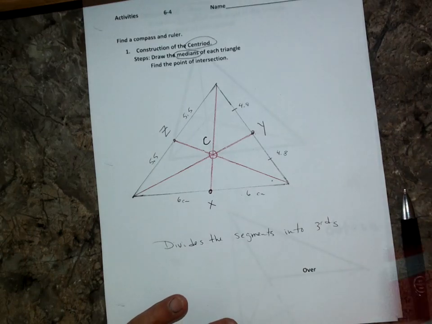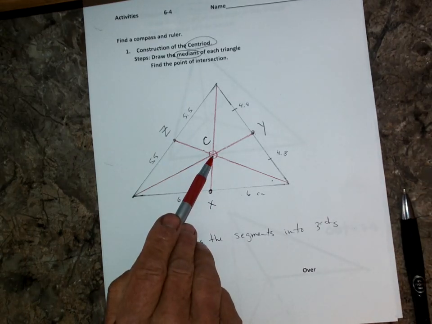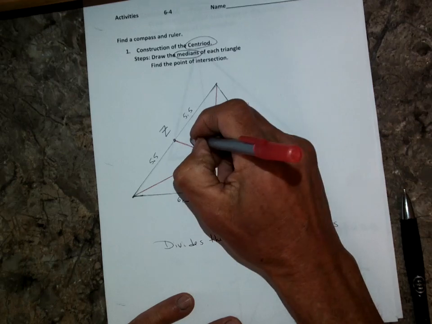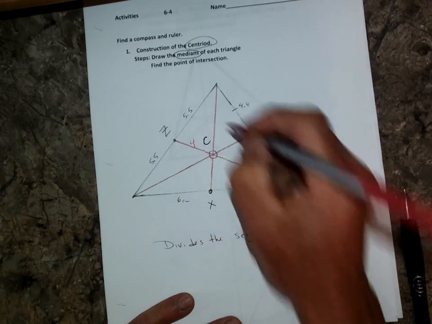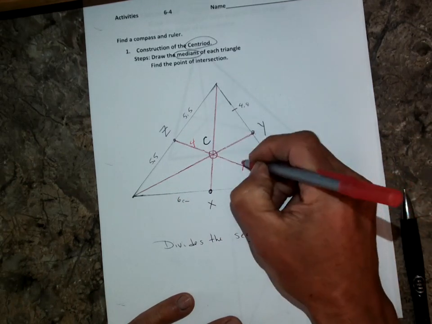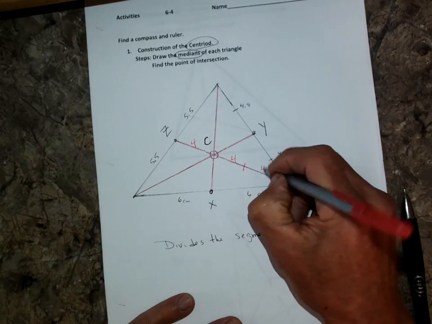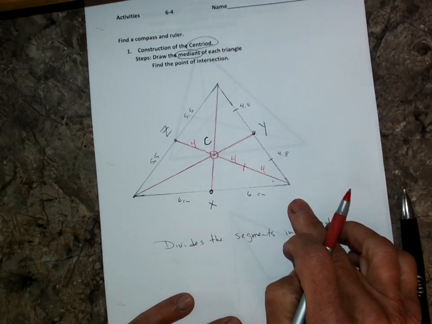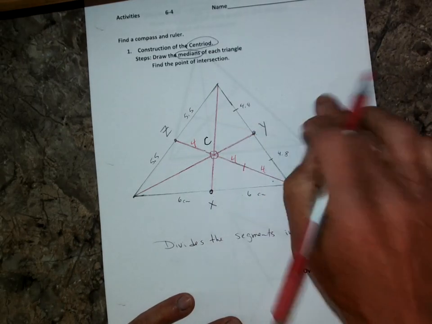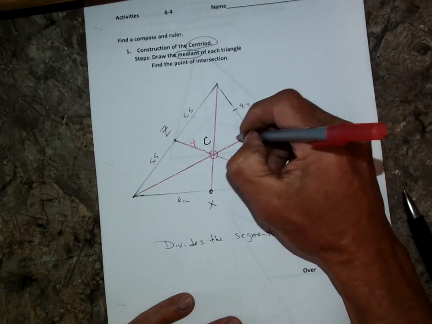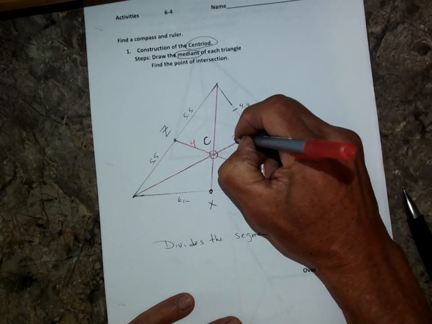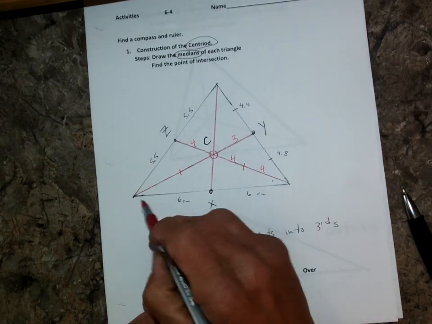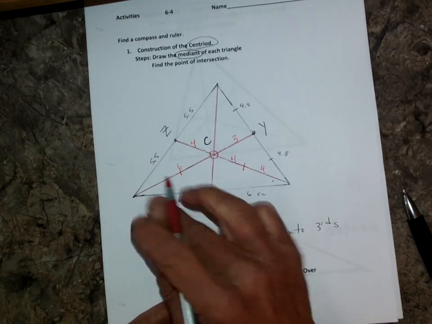If this side were, say, 4, then this side would have to be 8. If this side were hypothetically 3, then this side would be 6. See how it cuts into thirds?